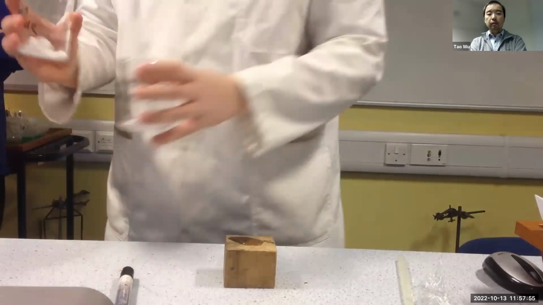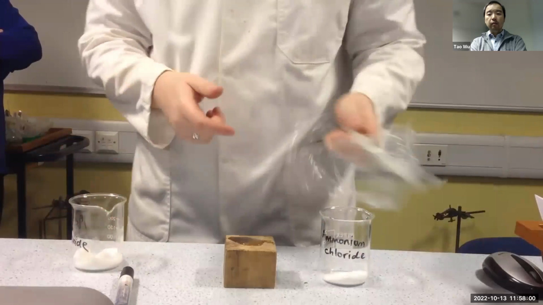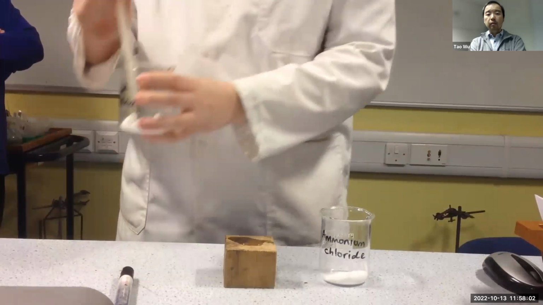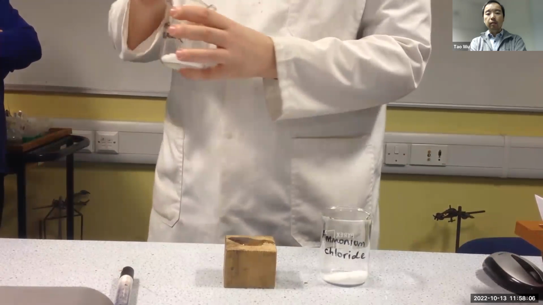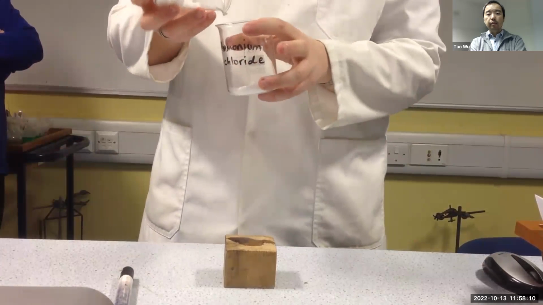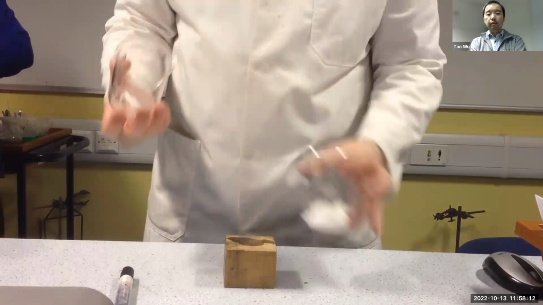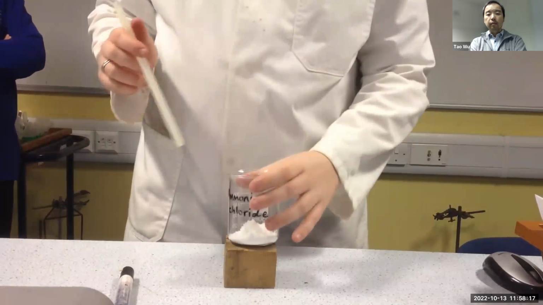So I'm going to carefully mix these two things together. Hopefully it won't blow up or give out fumes, because that would be what type of reaction? Exothermic. Now we want endothermic, so it's going to be a little more subtle. I mix the barium hydroxide and the ammonium chloride together, and they should start to react. Well, we should soon see.